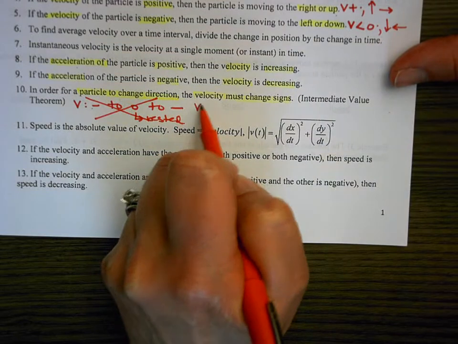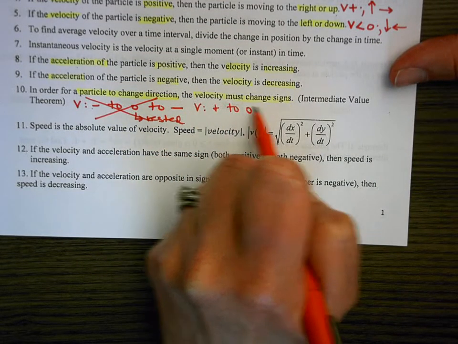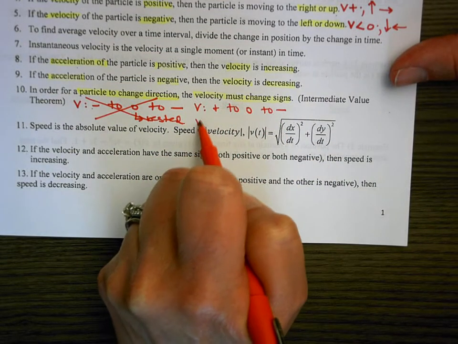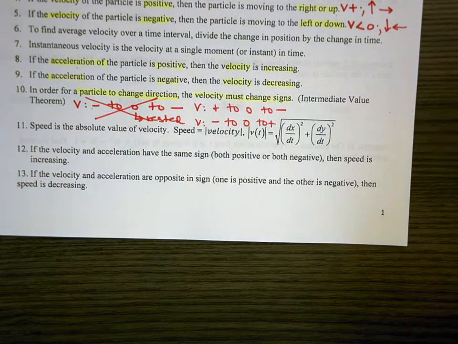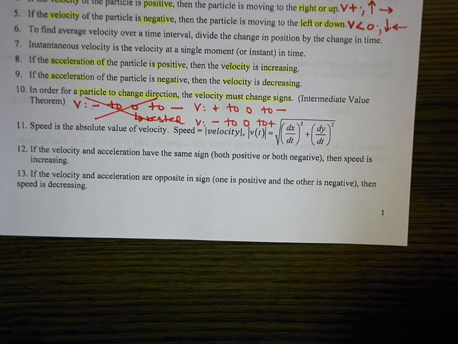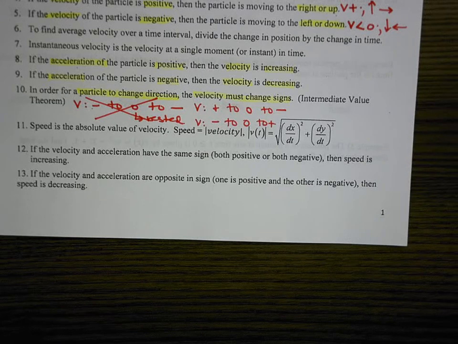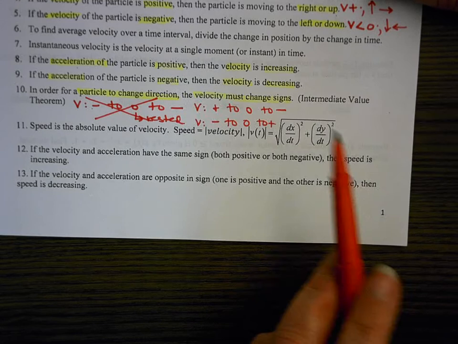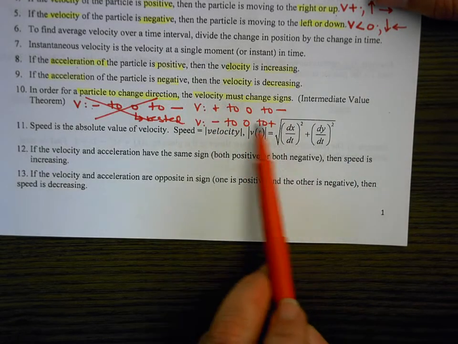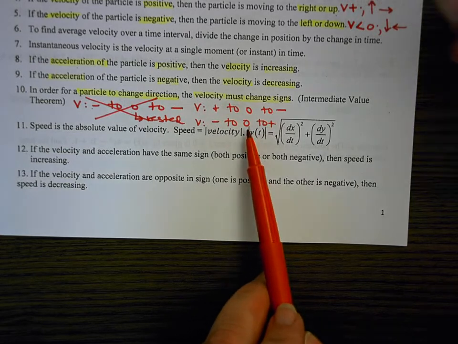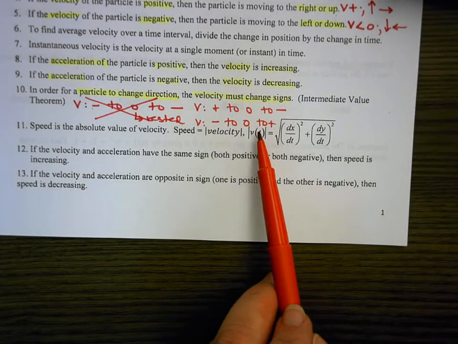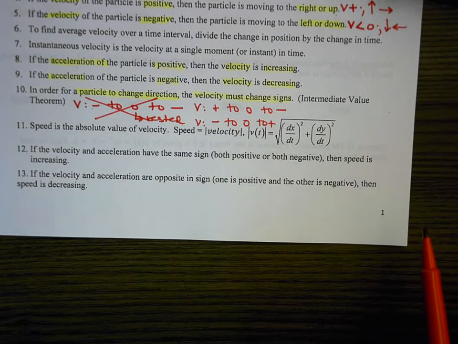So what does it have to do? It has to go from a positive to 0 to a negative, or negative, hit a 0, and then hit a positive. And it's possible it could be undefined. Like maybe some crazy thing was happening. Velocity goes from positive, did a little undefined dance, and then went to negative. That would also give you a change in direction. So whenever the velocity happens to change signs, it has to hit 0 or some sort of undefined component, which would be really weird, but it could do that. And then you would have a change in direction.